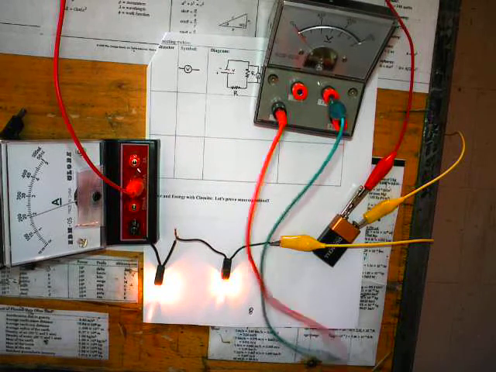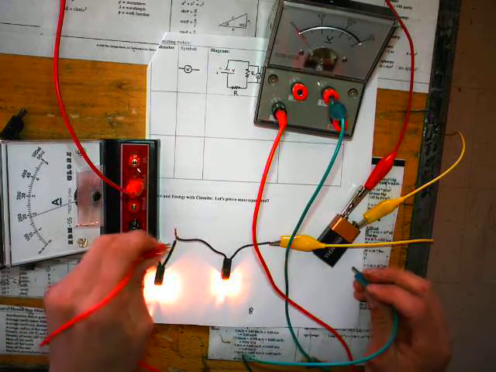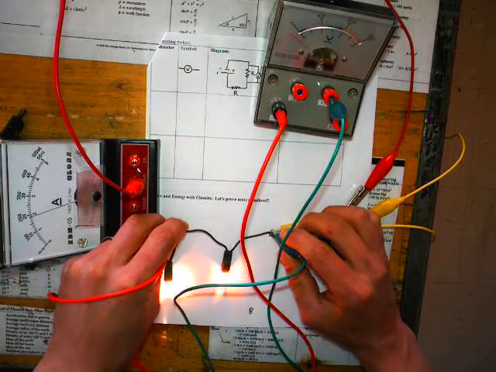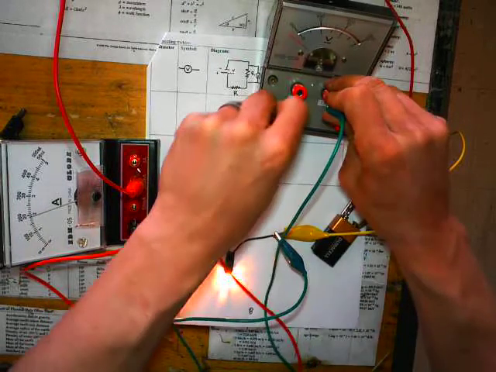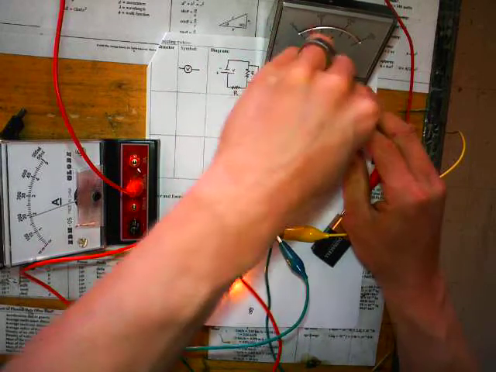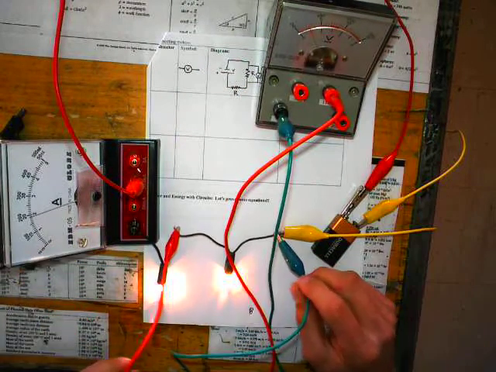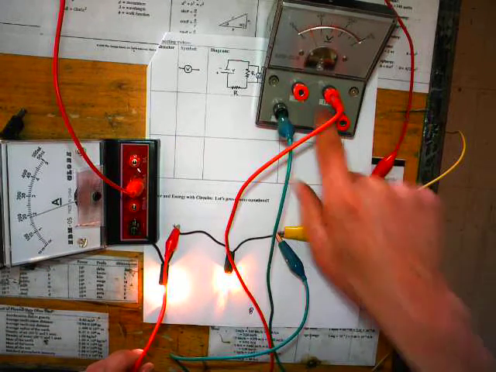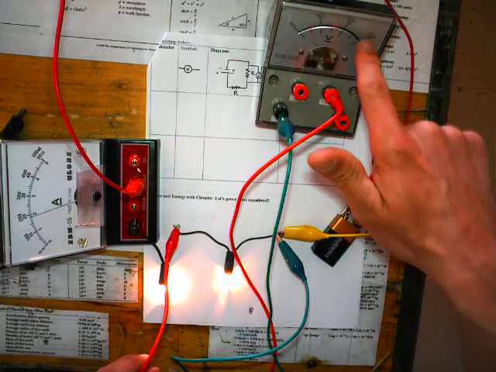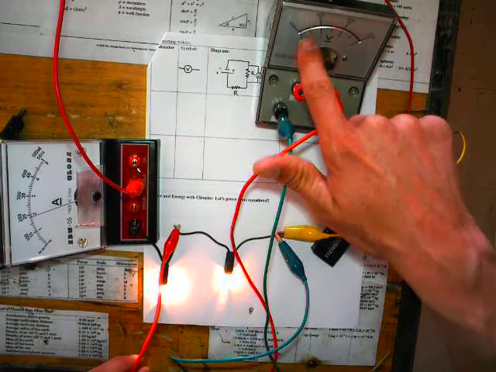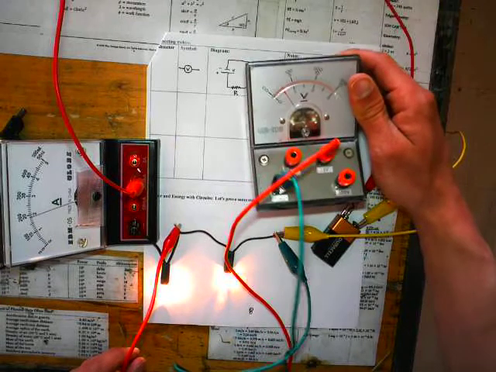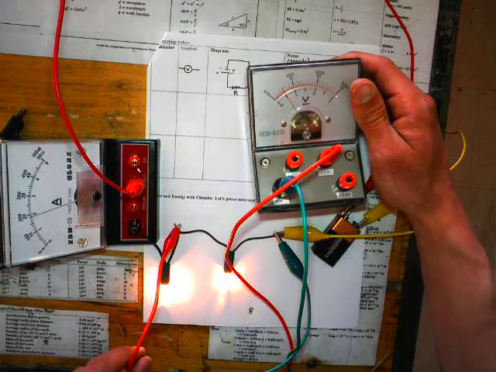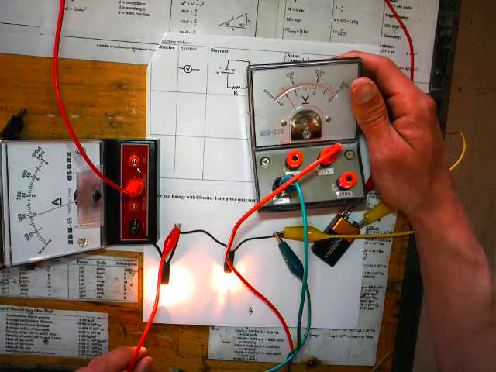So if I take this and I connect it across this light bulb, it's kind of hard to see, so I'm going to switch these here. This voltmeter, I've got it on the 15 volt scale. So I'm reading this middle scale right here. So how many volts is it reading right there? 2.5. It's reading 2.5 volts.